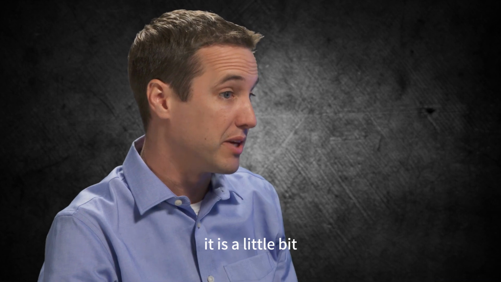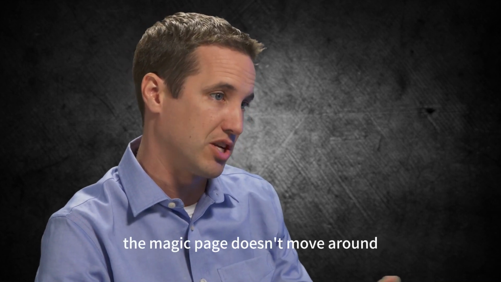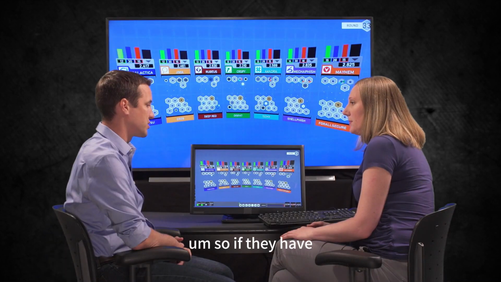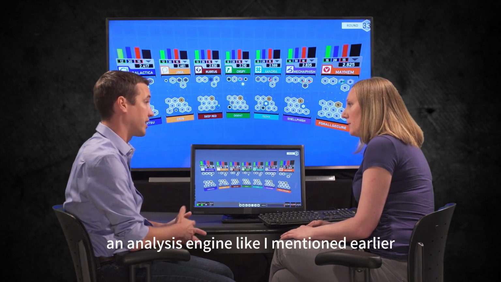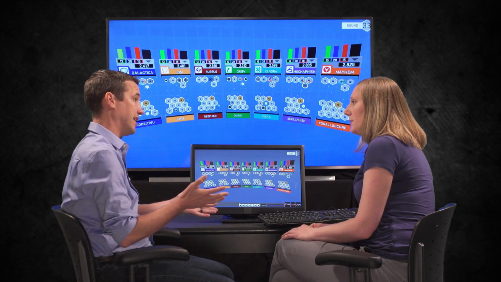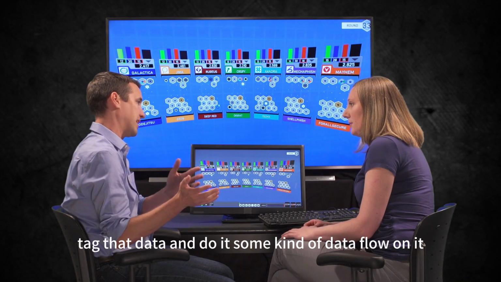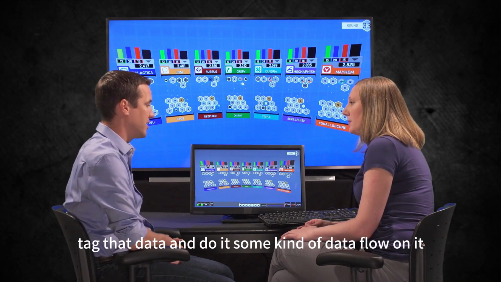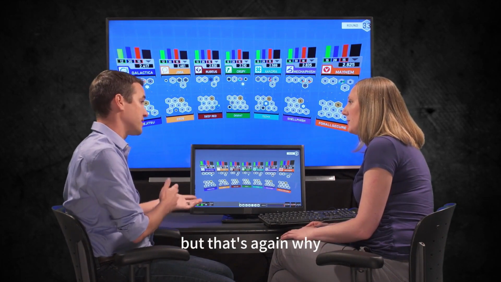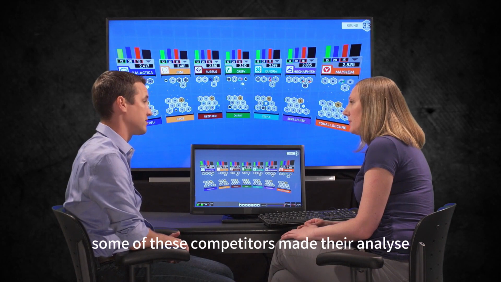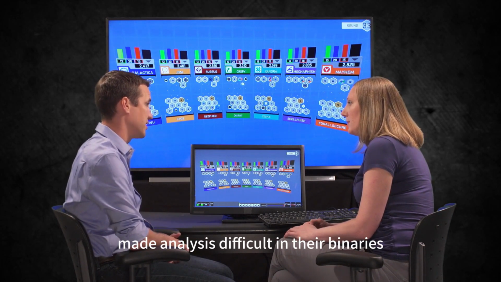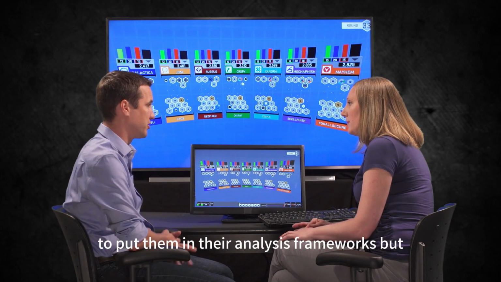Now, it is a little bit easier in the sense that it's at a fixed location. The magic page doesn't move around. So if they have an analysis engine, like I mentioned earlier, when you've got QEMU, you might be able to tag that data and do some kind of data flow on it, it might make it easier. But that's again why some of these competitors made analysis difficult in their binaries, so their competitors wouldn't be able to put them in their analysis frameworks.